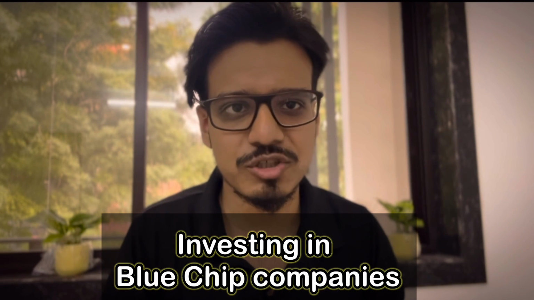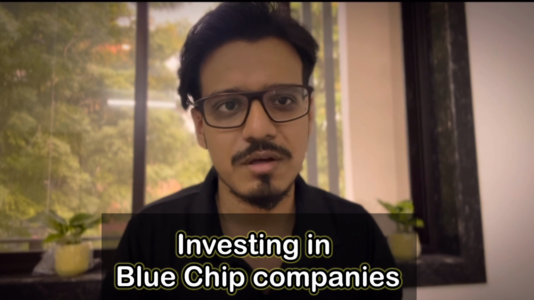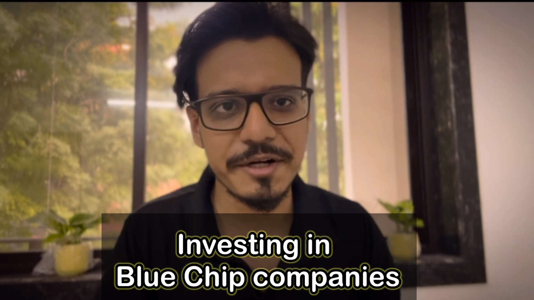Here is one interesting fact. If you want to invest in blue chip companies, you should directly invest in stocks rather than investing in mutual funds which invest in blue chip companies, because it will reduce your returns.